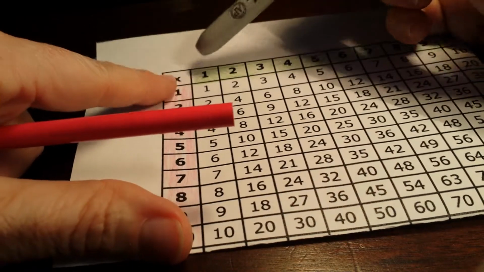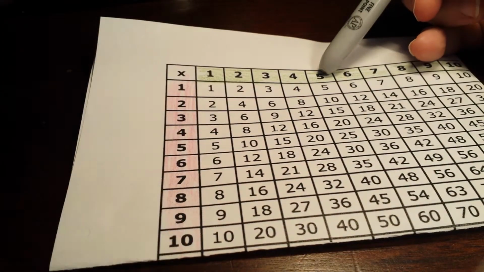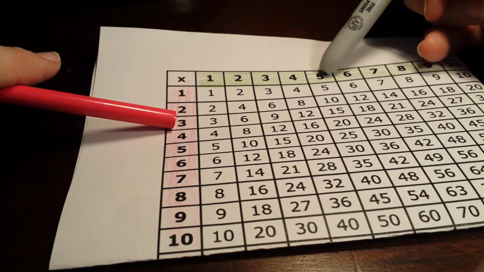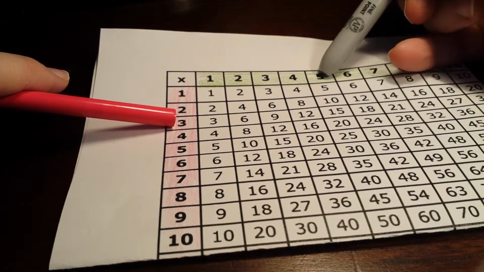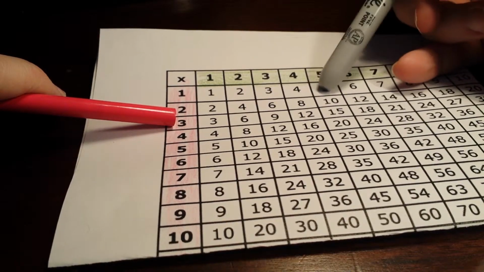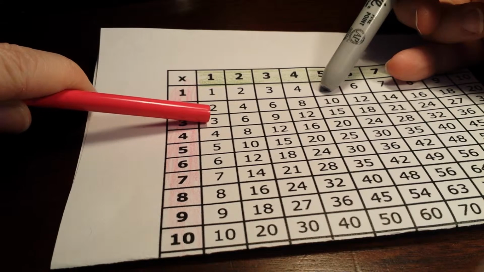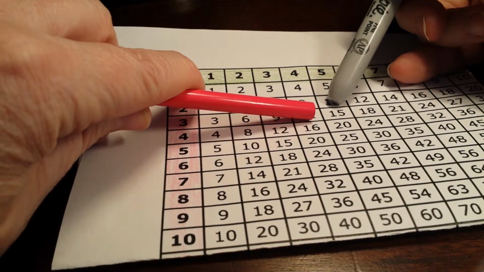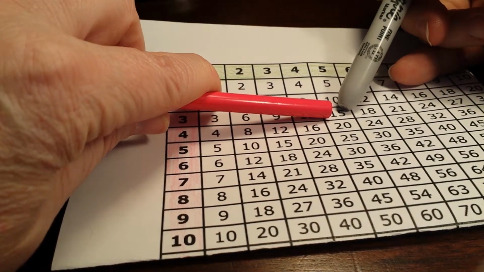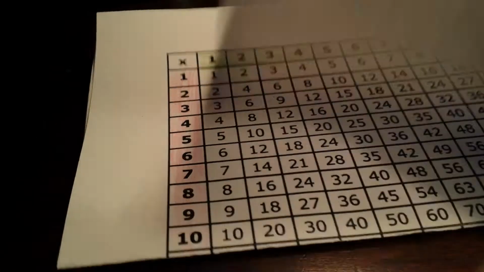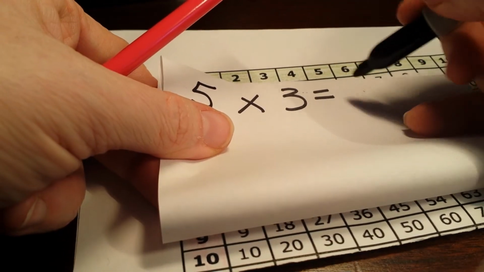So you take your first number 5 and you find it, and you're multiplying it by 3, so you need to find 3. And then you're going to stay in the column or the row, and you're going to come together until you meet at 15. So 5 times 3 equals 15.